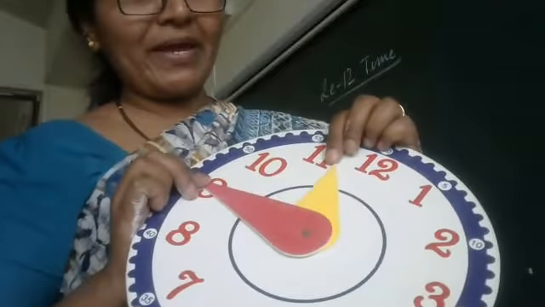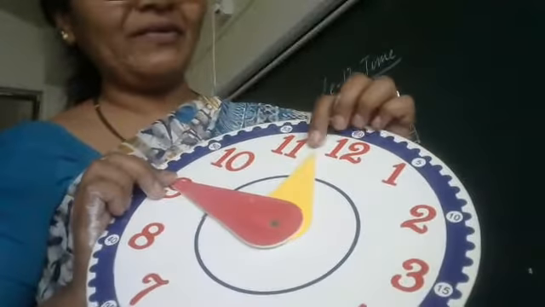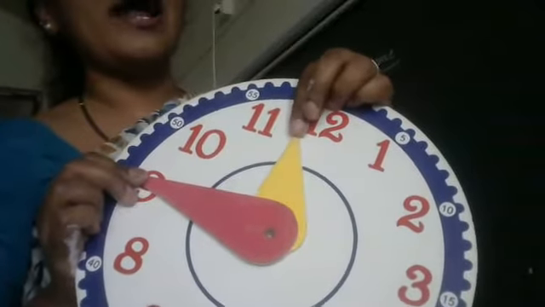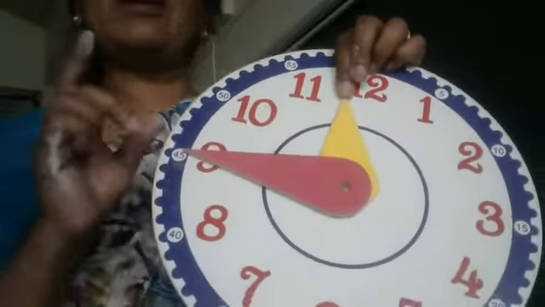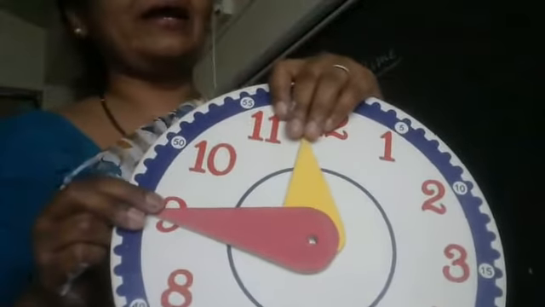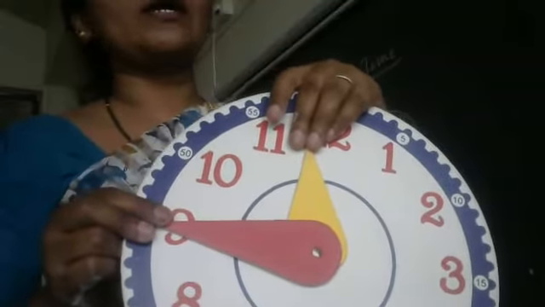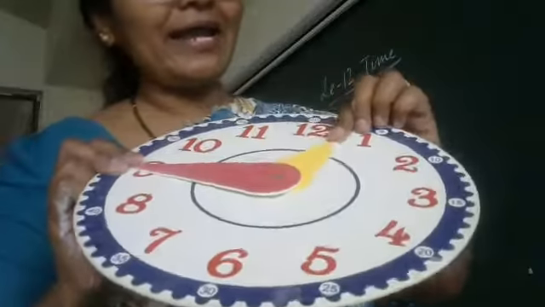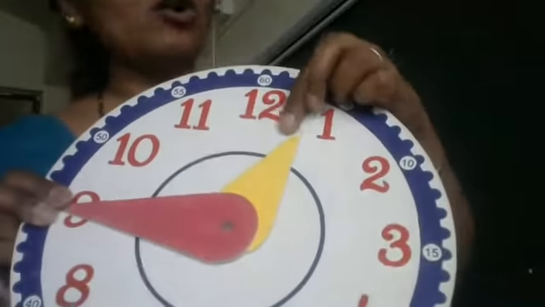Now if I make it here, the hour hand is near 12, and the minute hand will be at 9 only. Now it is quarter to 12. What will we say? Quarter to 12. Same again. It will be 1 o'clock here.